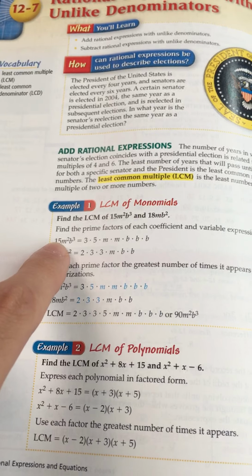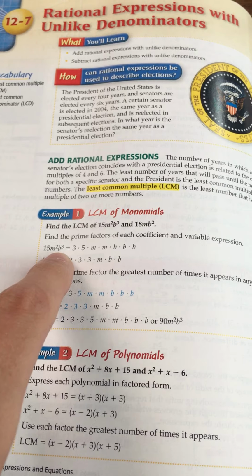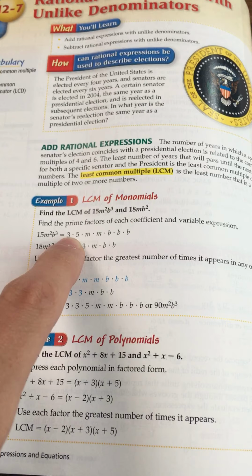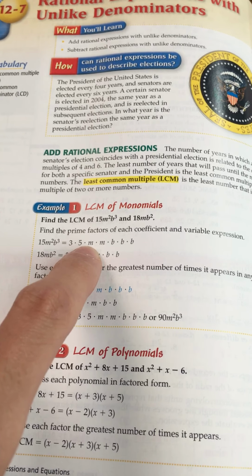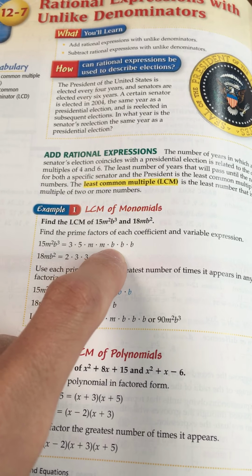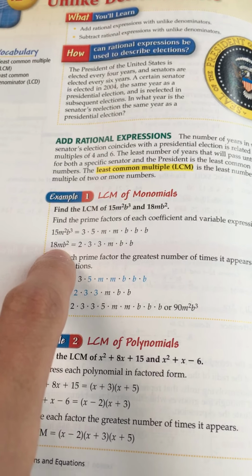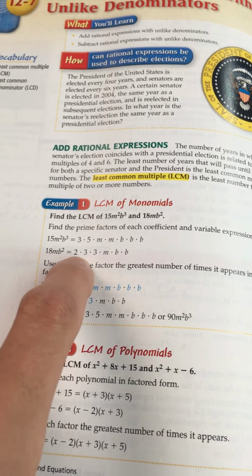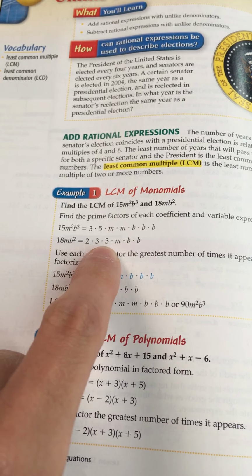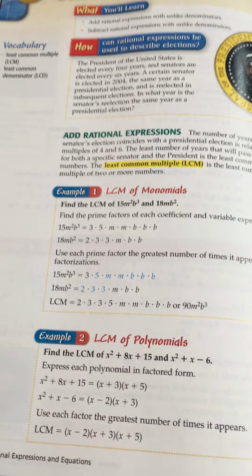So the first thing we have to do is factor all of these out. They factored 15 by 3 and 5. Both of those go into 15, and that's as far as you can take them, okay? They factored m squared as m times m. They factored b to the third as b times b times b. Then they factored 18 as 2 and 9, and then 9 is factored out to 3 and 3, so they got 2, 3, and 3. M was by itself, and then we have two b's because we have b squared.